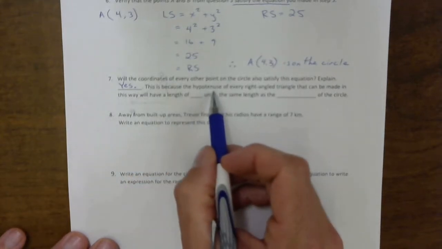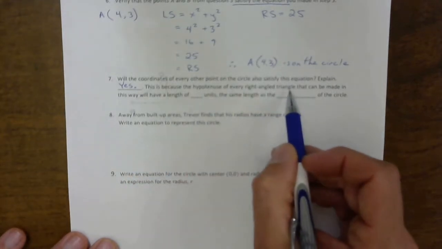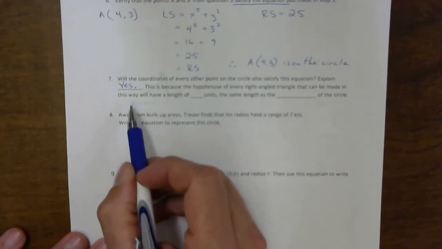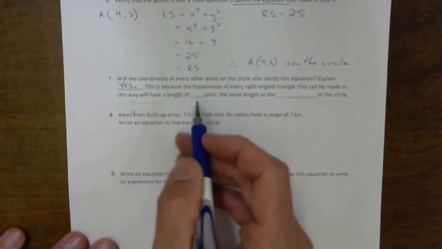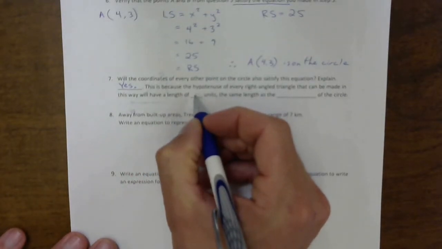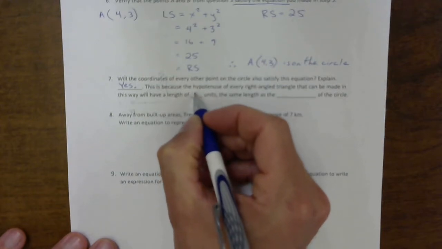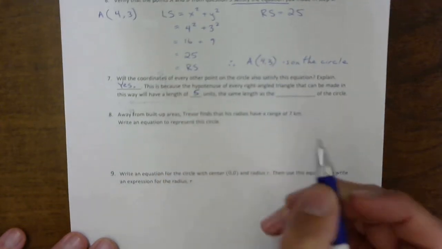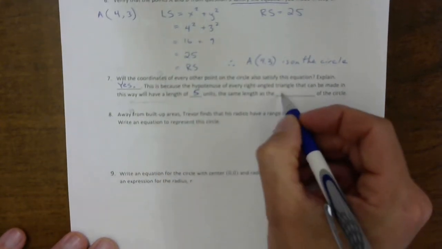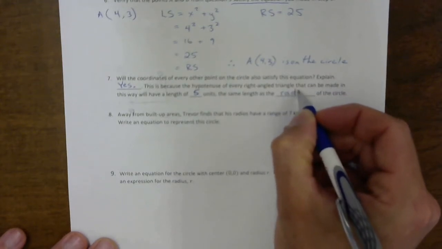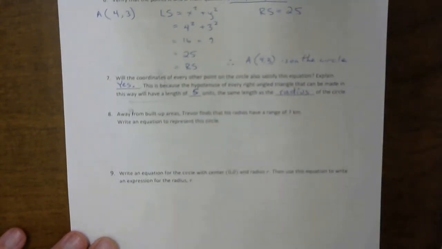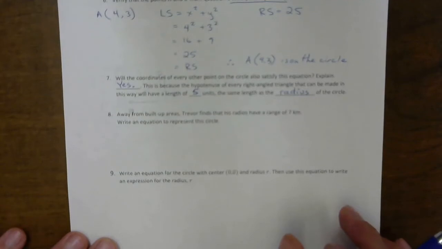This is because the hypotenuse of every right-angled triangle that could be made in this way will have a length of 5 units, the same length as the radius of the circle. Okay, that's what we spent time drawing out on our whiteboard just a moment ago.